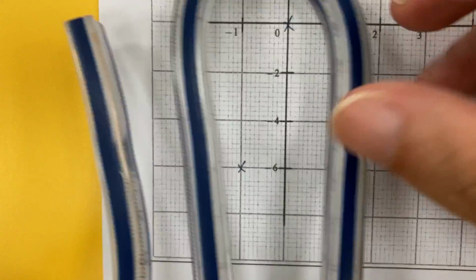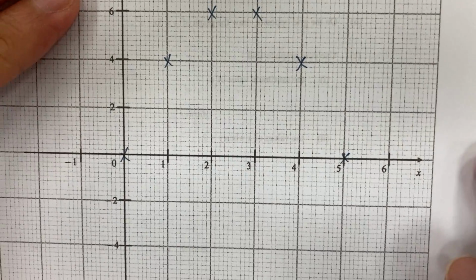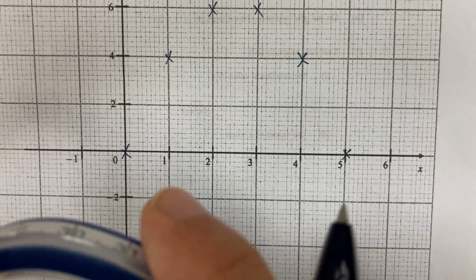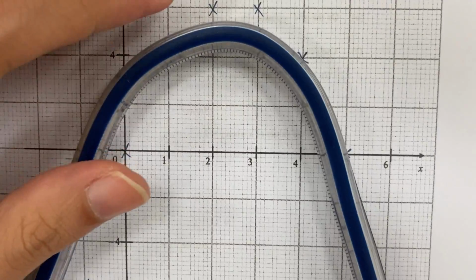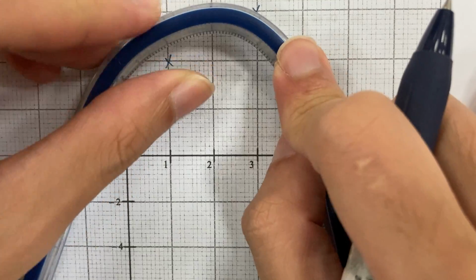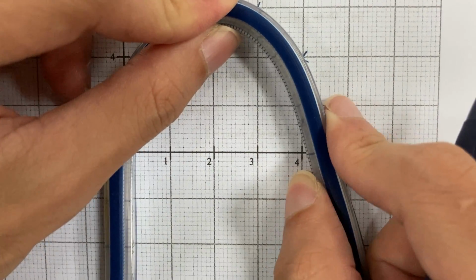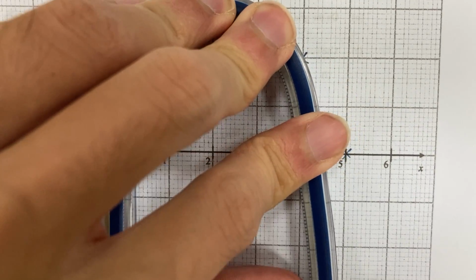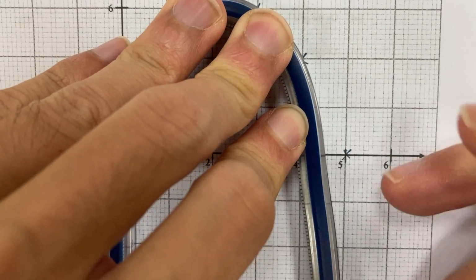For this purpose, you should always draw using pencil. But because I'm showing a demonstration, I'm using pen. You can use a flexible ruler, and you just need to hold it there. Ideally, if you can connect 3 points, that will be a more smooth graph rather than looking at 2 points and ending up with a lumpy graph. So I'm going to connect these 3 points first.